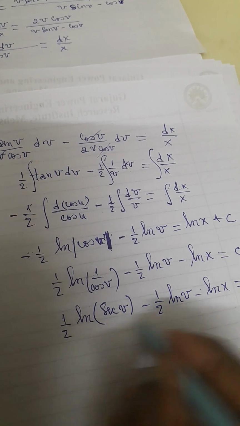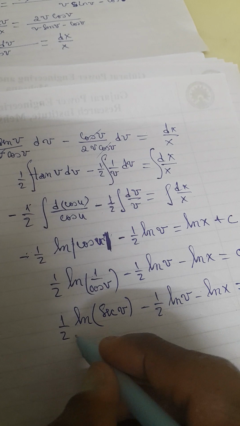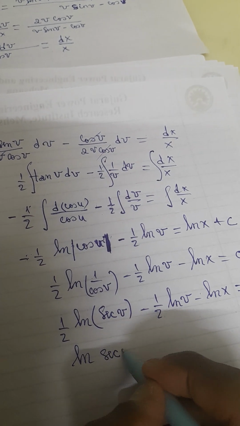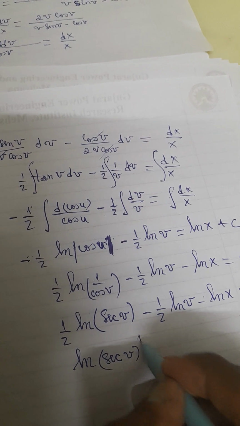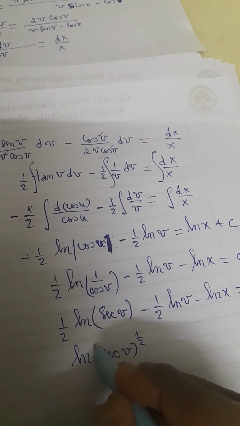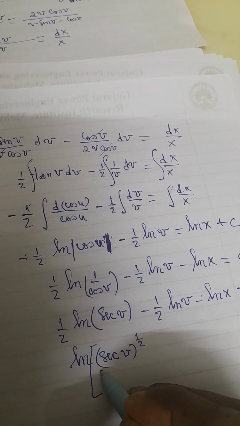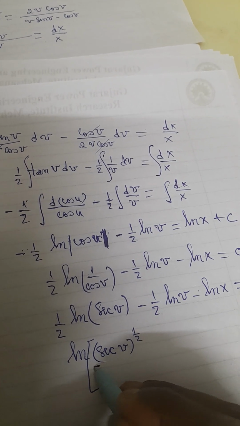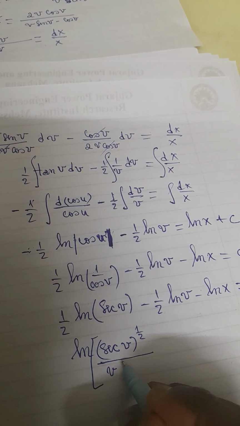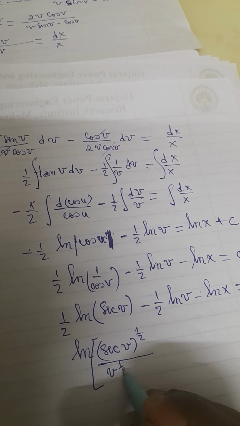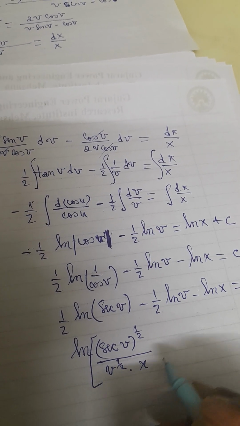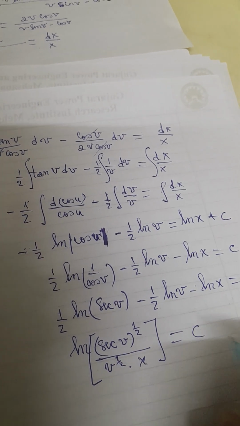You can just put this all together. If you put this all together, it will be ln of sec of v to the power 1 by 2, divided by v also with the power 1 by 2, times x equal to c.